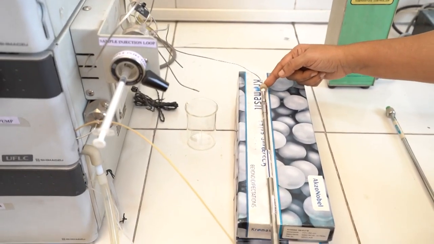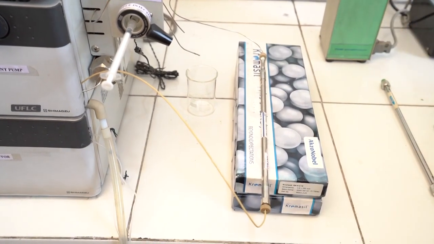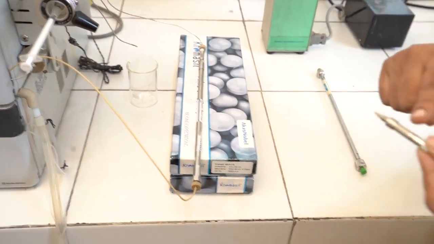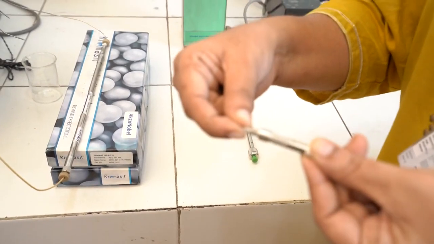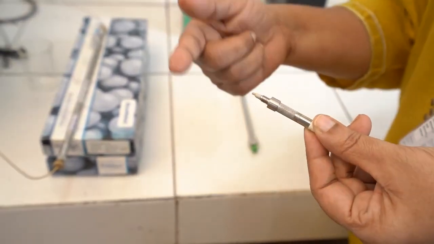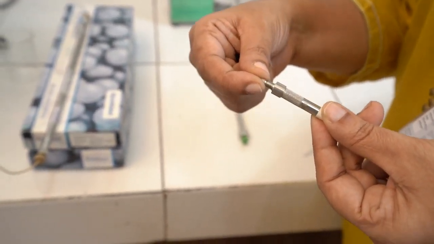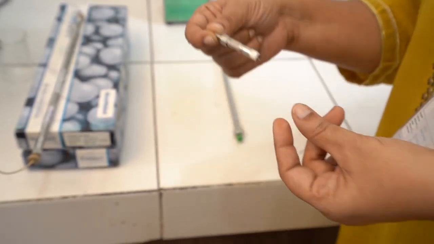This is the HPLC column. Columns in HPLC are of two types. We call it as the guard column, which is used in HPLC. This is a guard column which is used in HPLC. The guard column is placed before the analytical column. It is also called the pre-column, and it helps to protect the analytical column.